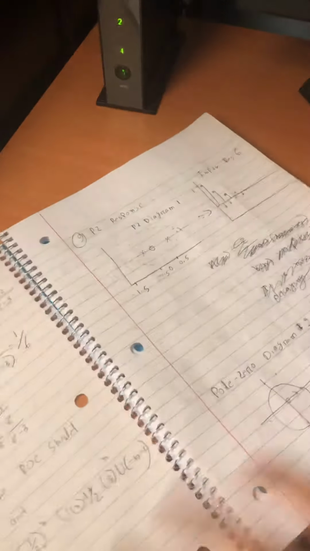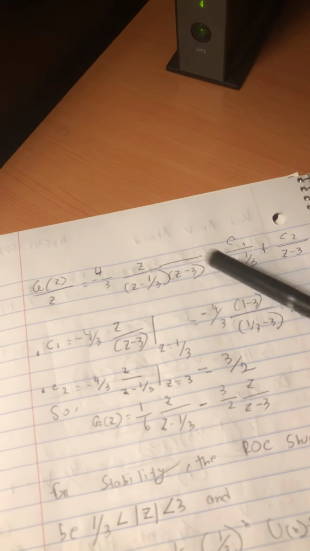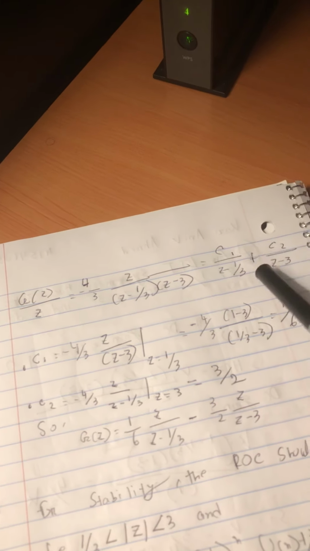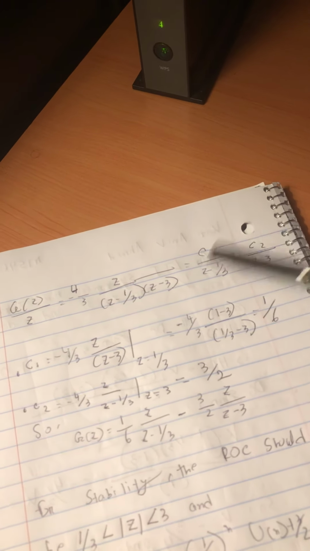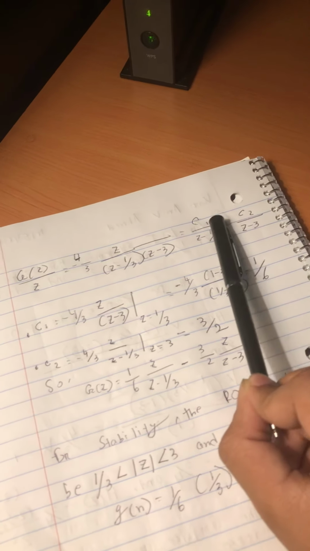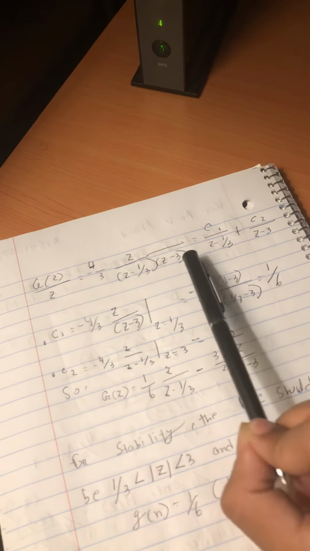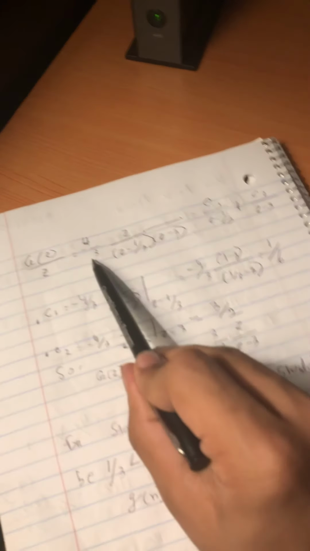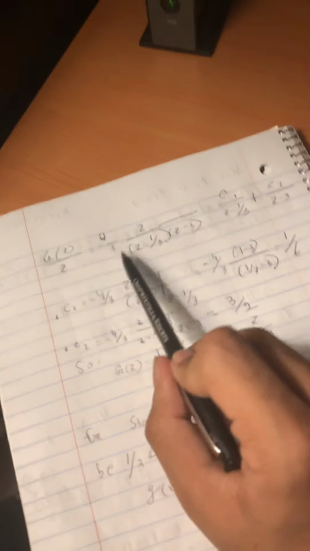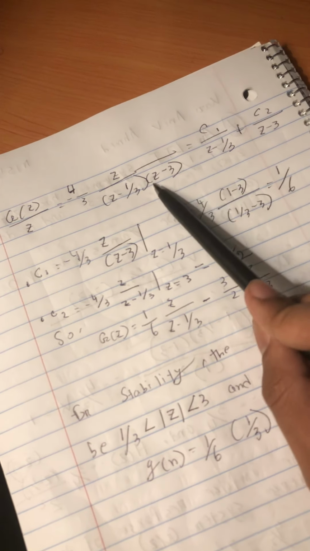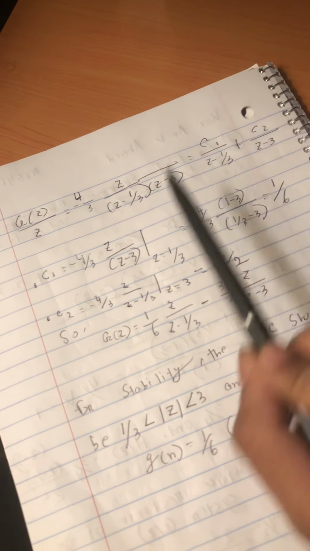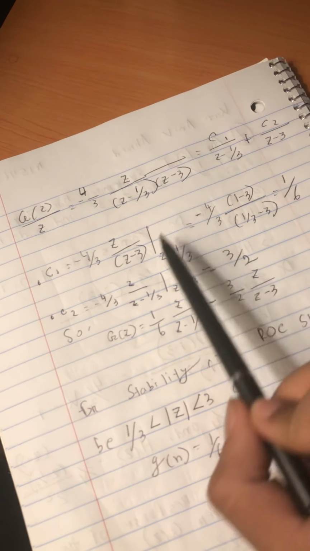On the next page, we can set this equal to, in terms of two constant coefficients, C1 divided by the first denominator plus C2 divided by the second denominator. To find the numerators, we use a simple method. For C1, we take negative 4/3, the constant in front, multiply it by z divided by z minus 3, since we are finding C1, and set z equal to 1/3.